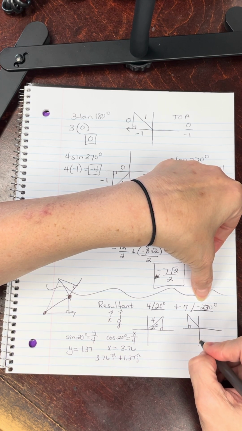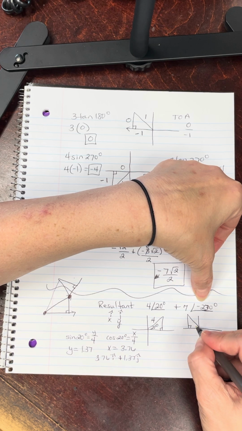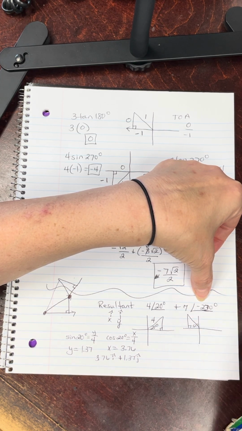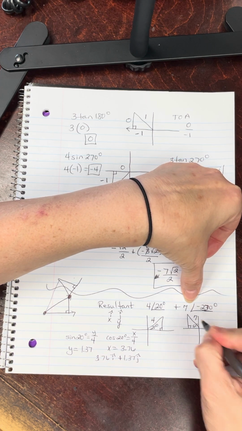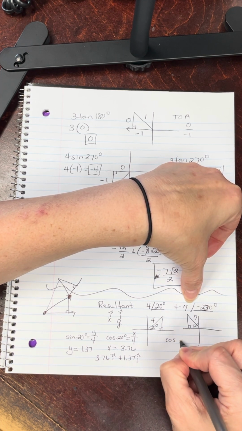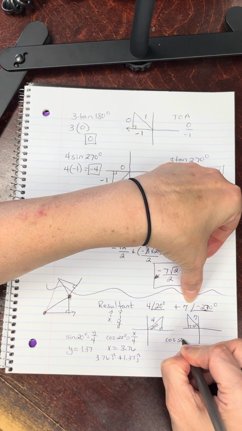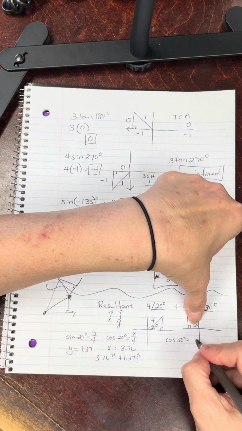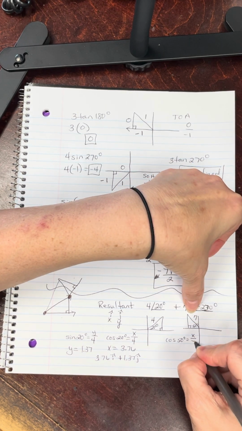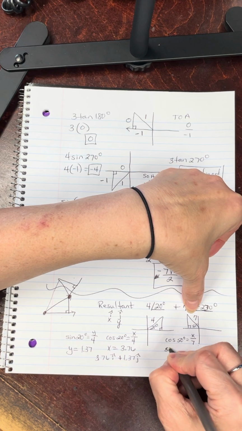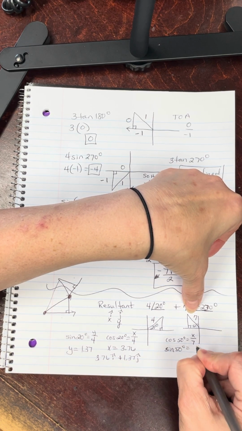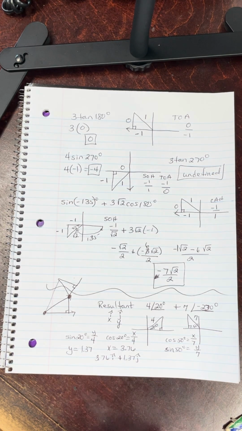How much past the 180 to get to 230? It should be 50 degrees. And then my hypotenuse is 7. So we're going to do cosine of 50 degrees equals, the cosine is always the x over the hypotenuse of 7. Then the sine of 50 will be the y over the 7.